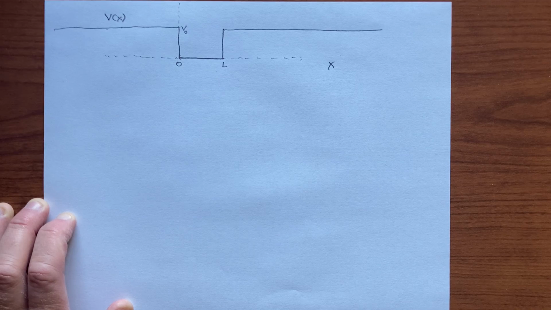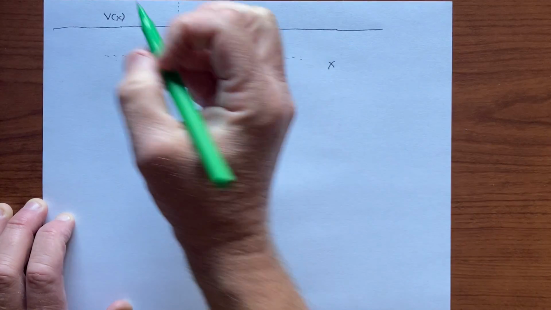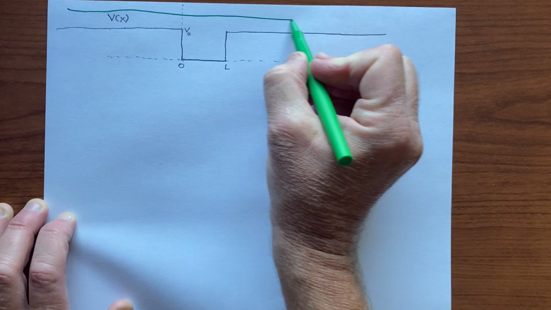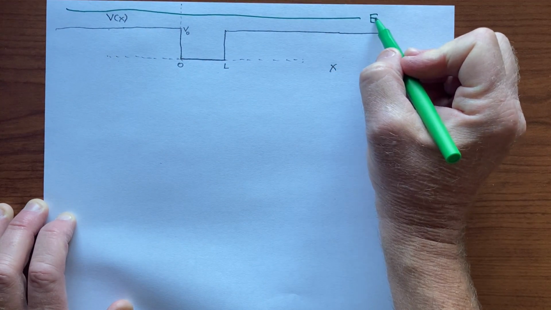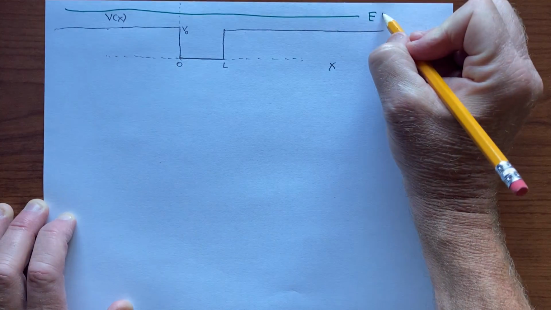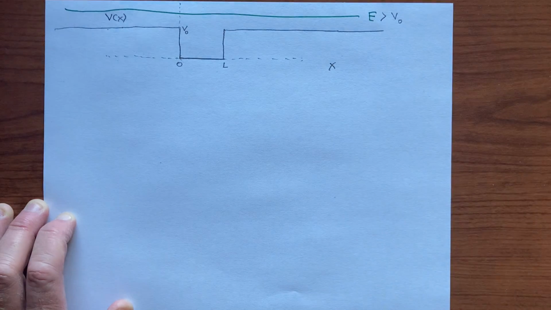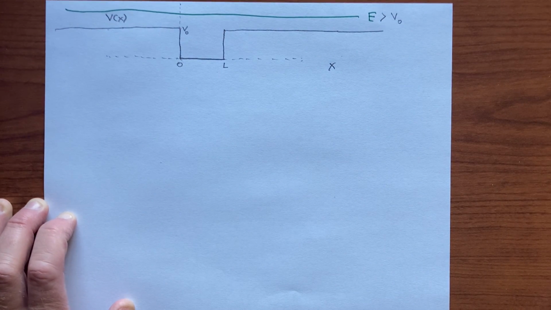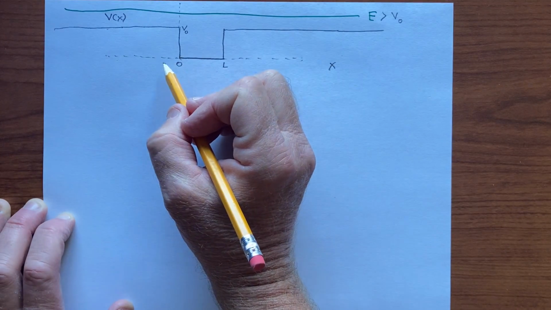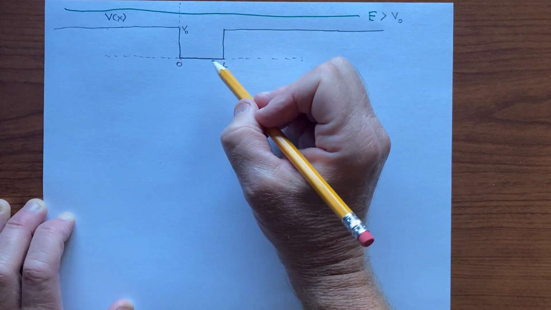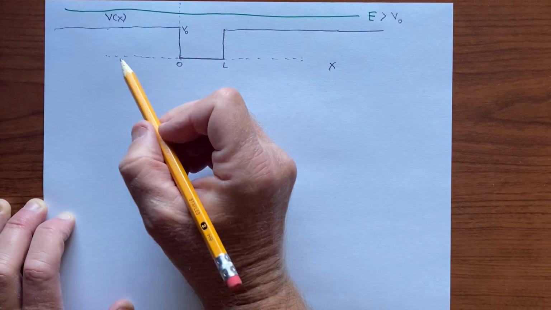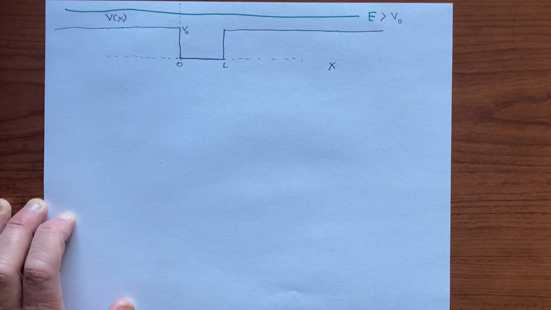But we want to consider states that have an energy, E, that is greater than V naught. So, right, we have this region here, the region x less than 0, the region x greater than L, and the region between 0 and L, so region 1, region 2, region 3.